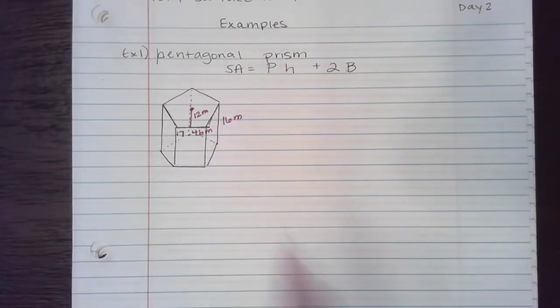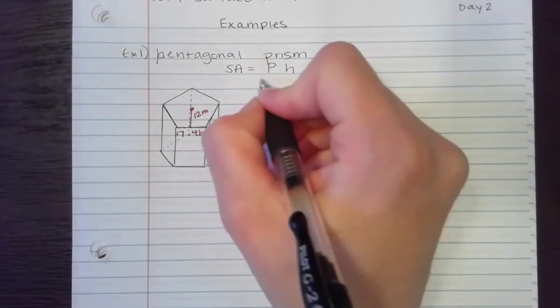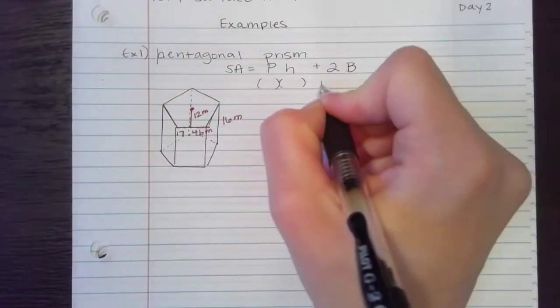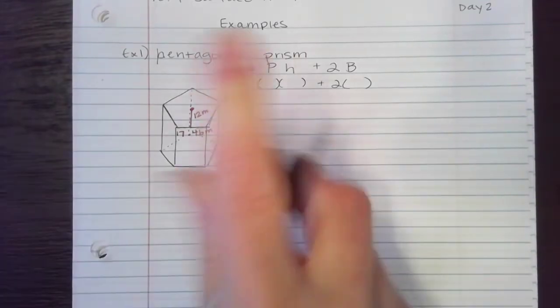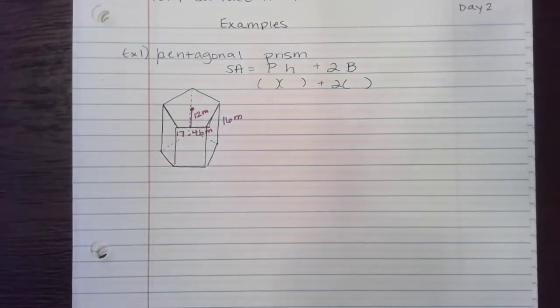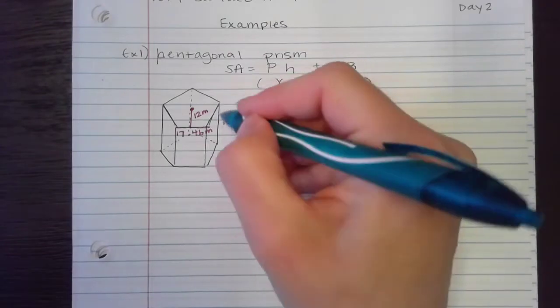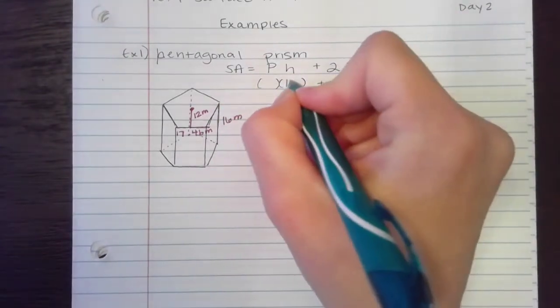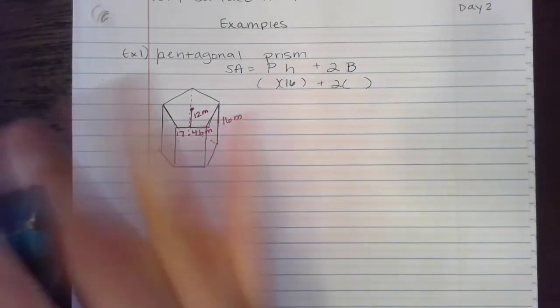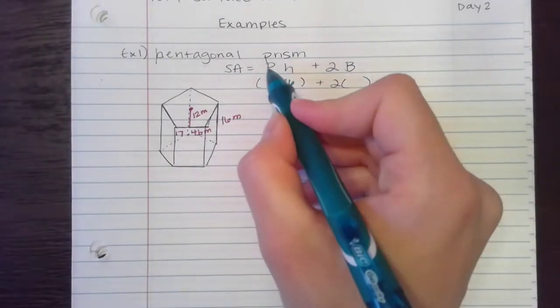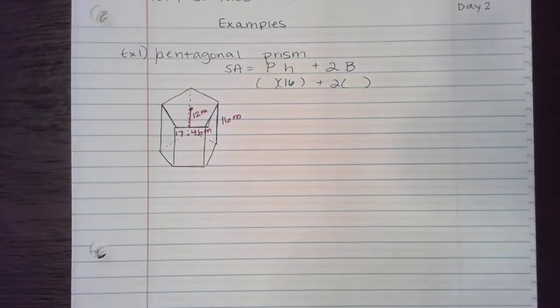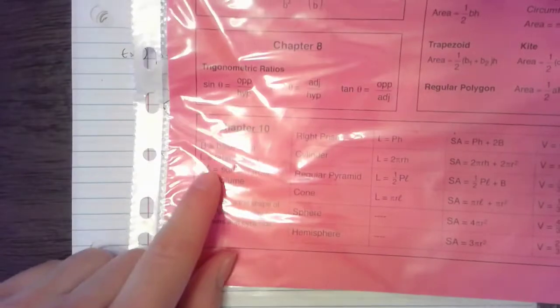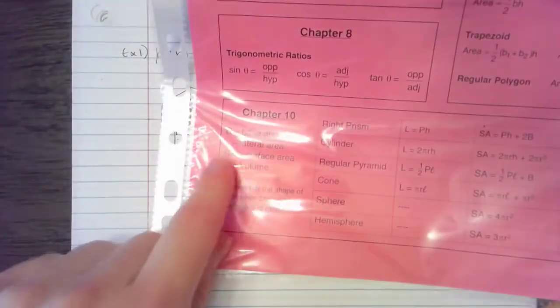We have to figure out what it's looking for and what's already given to us. We need the perimeter, we need the height, we need 2 of the bases. I'm going to regret that because I'm going to need bigger spaces, but whatever. So the height, that's already given to me. Awesome, that's 16. Done. What does big P stand for again? If you have your formula sheet, you don't have to memorize that. Most of the stuff is given to you over here.